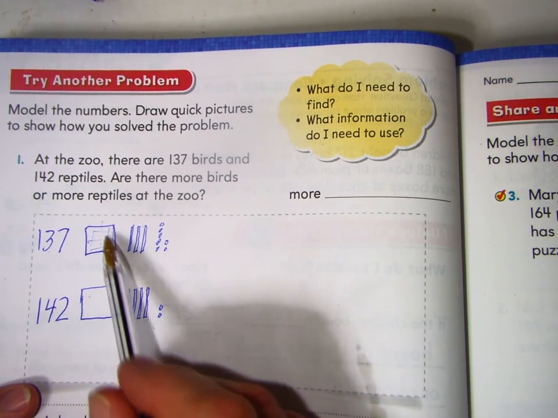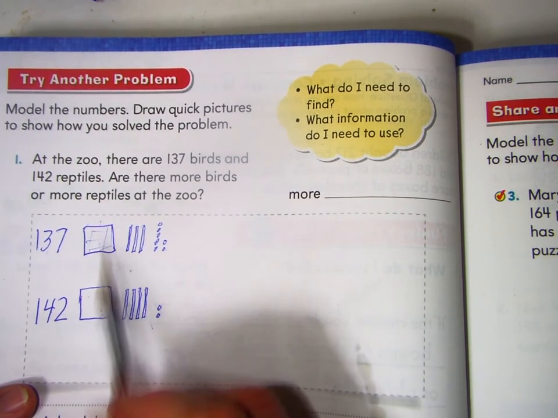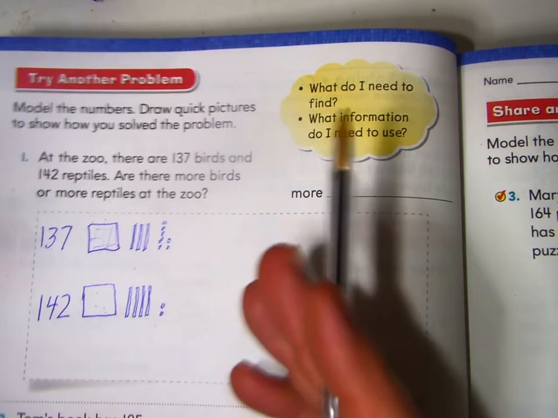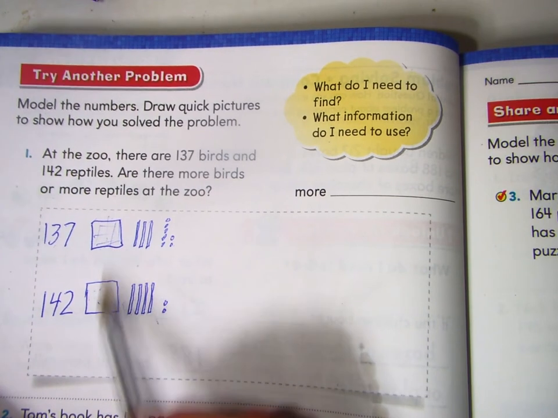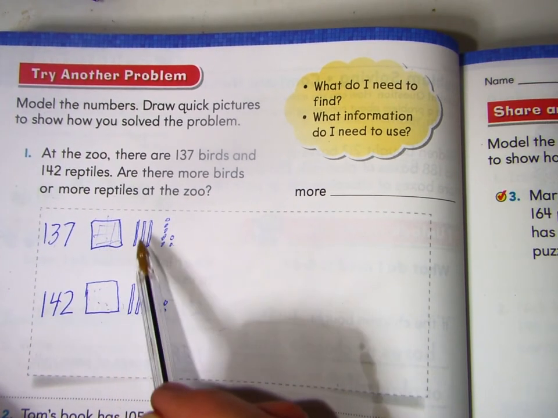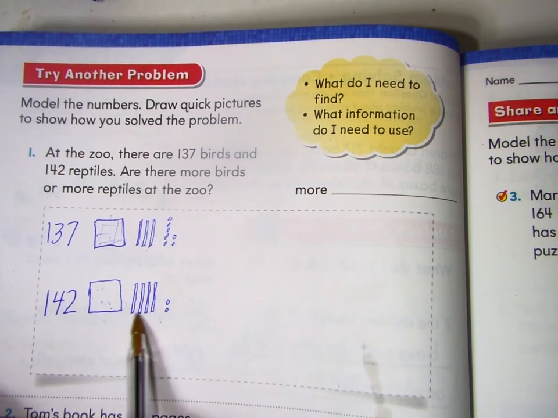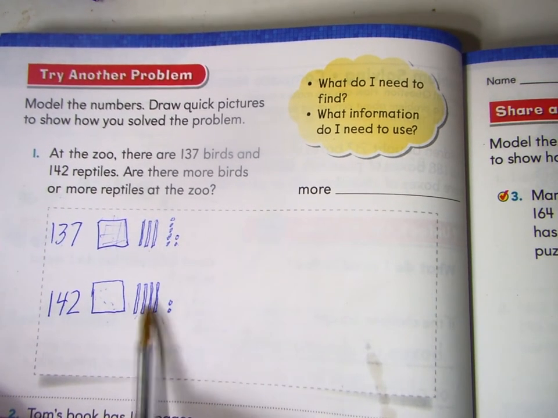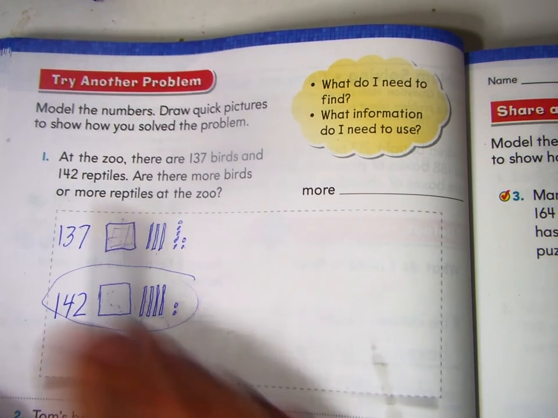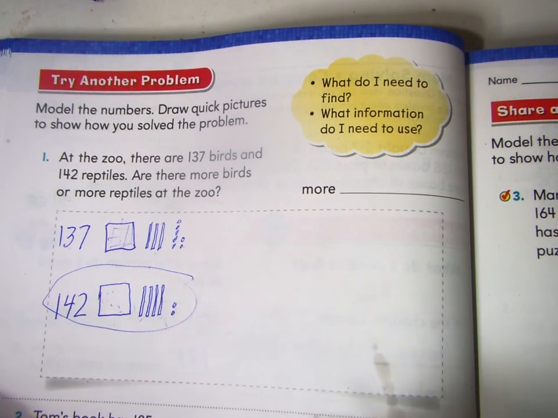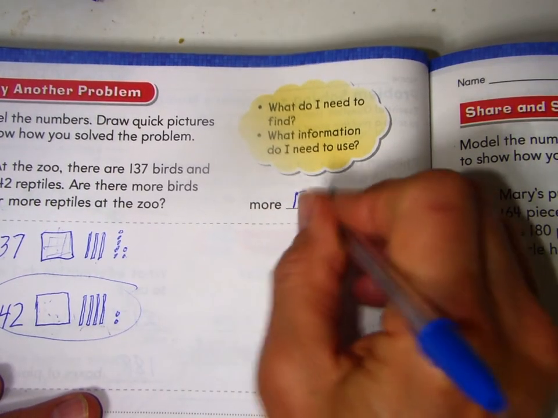What is most important? La centena es la cosa más importante. The hundreds. But they both have 100. They're the same. It's tied. So when it's tied like this, then we go and look at the tens. How many tens? 3. ¿Cuántas decenas abajo? 4. 4 es más grande que 3, por eso hay más aquí. And that was the reptiles. More reptiles, más reptiles.